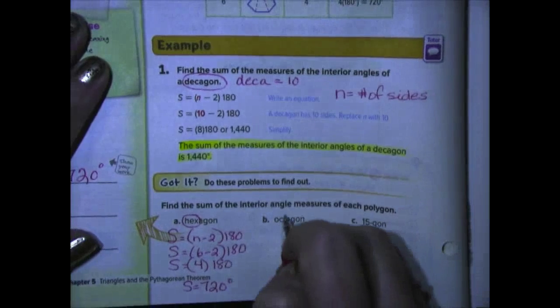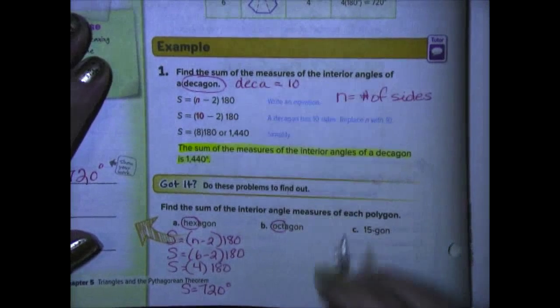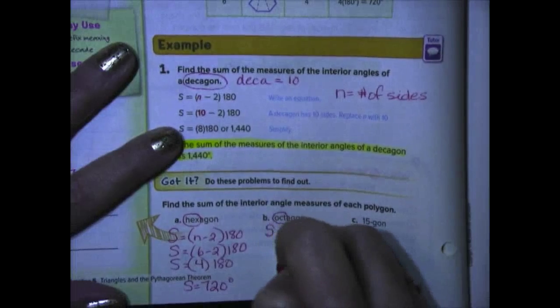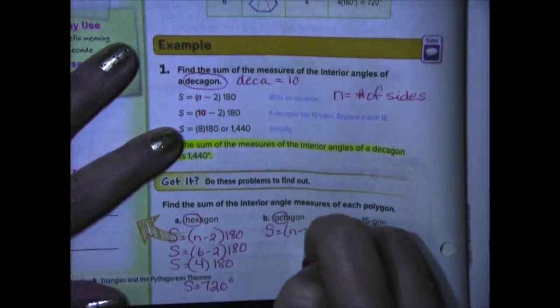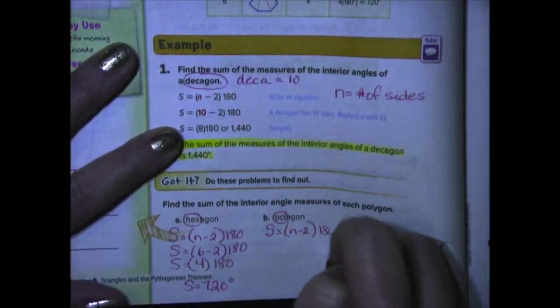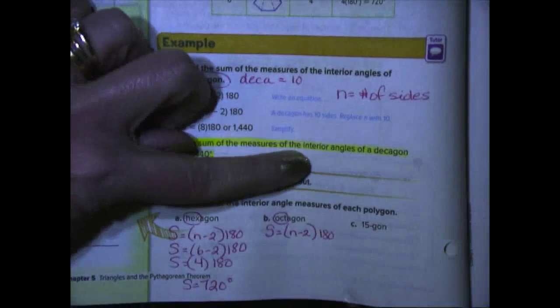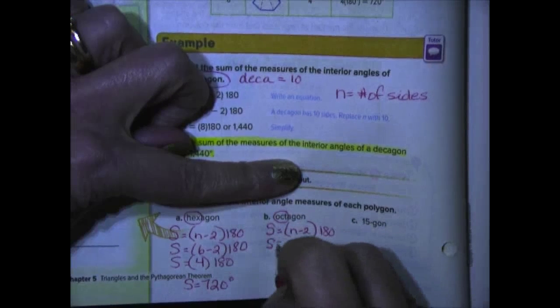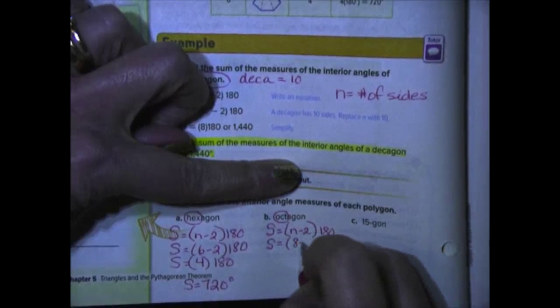Example B, we're talking about an octagon, and we should know that octa means 8. So we have S equals, notice that I'm writing my equation formula each time. That helps me to learn it. So S equals the difference of n minus 2 times 180. N is the number of sides, in this case 8.